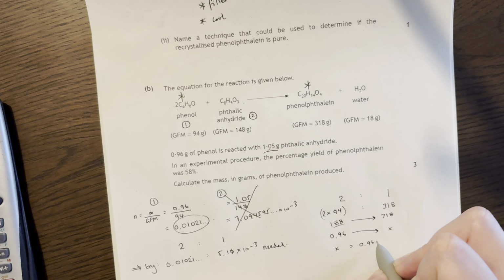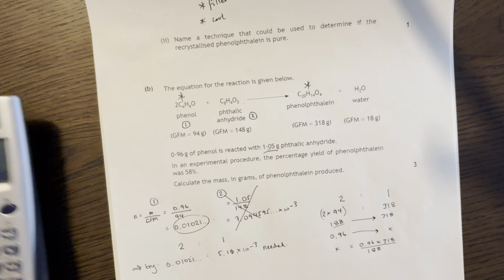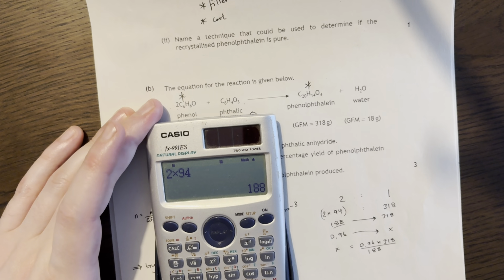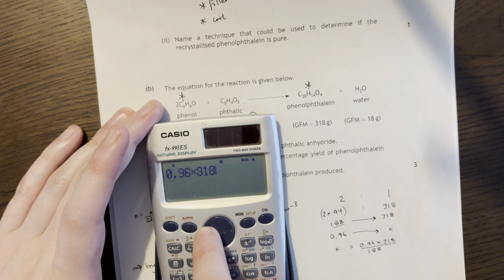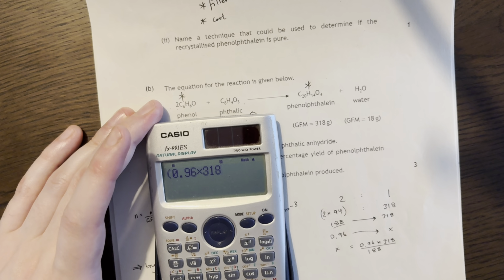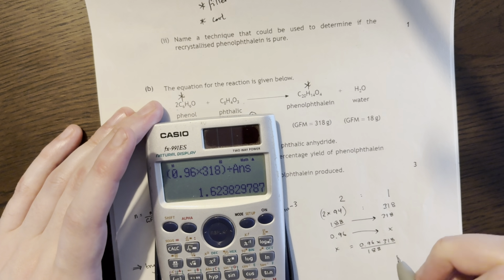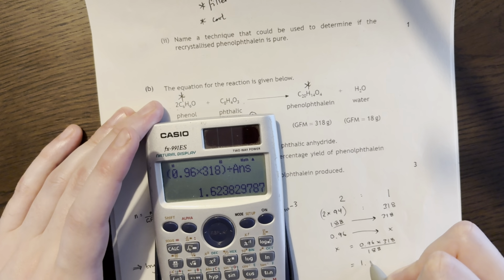So 0.96 times 318 divided by 188. I've got 188 in the calculator there, so I can do this quickly by just typing 0.96 times by 318. Now, in terms of the sort of hierarchy of operations, I don't really need the brackets here, but I'm just going to stick it in anyway. So that gives us 1.62383.